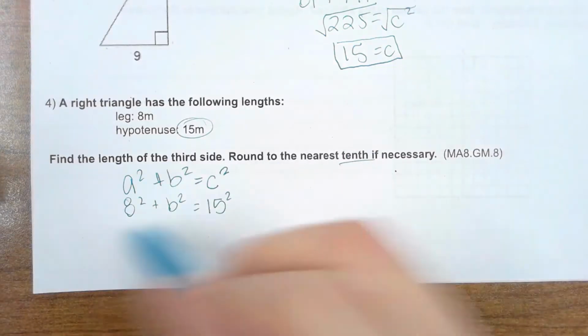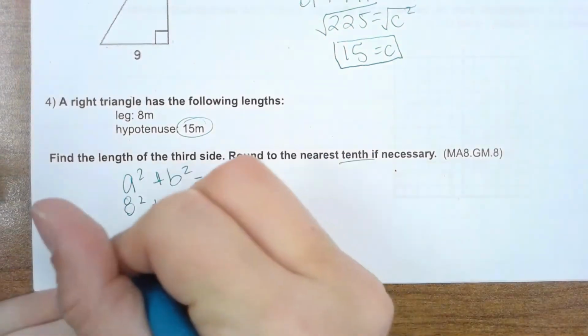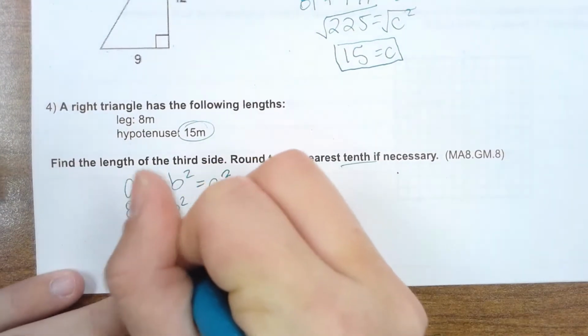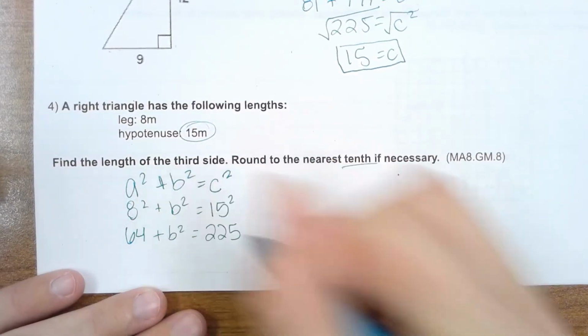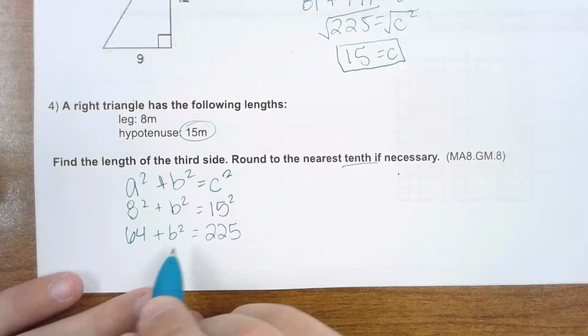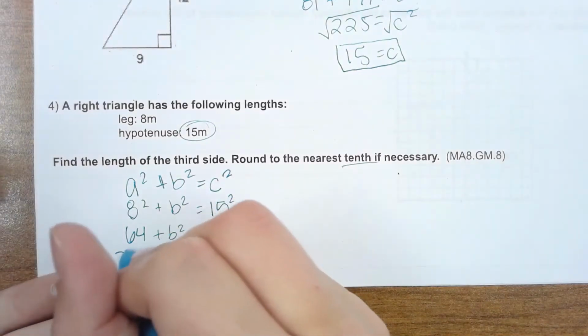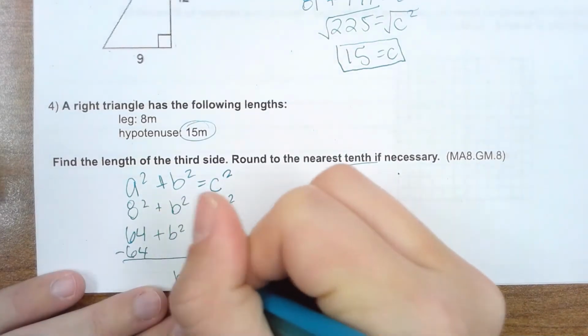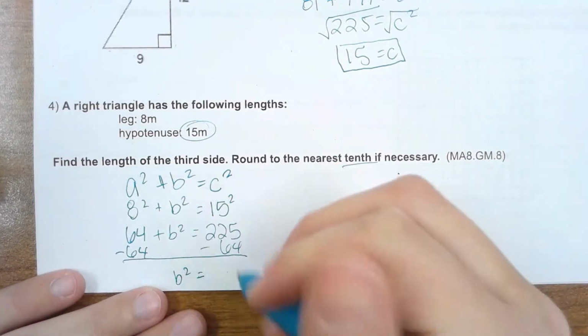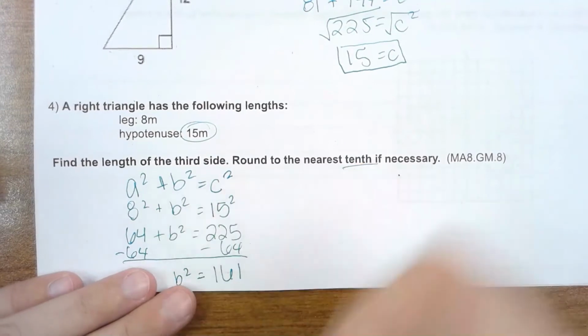Okay, so let's start simplifying. 8 squared is 64. 15 squared is 225. To get b squared by itself, I need to move the 64 over to the other side by subtracting it. So I get b squared equals 225 minus 64, which is 161.